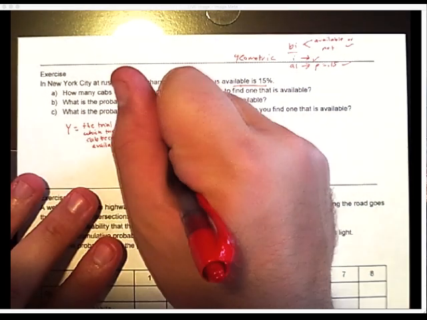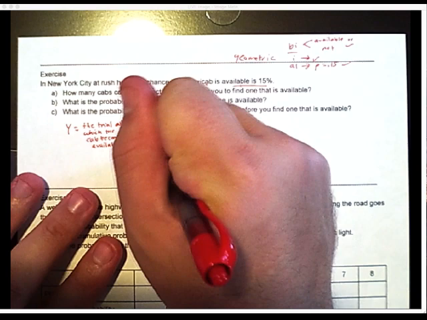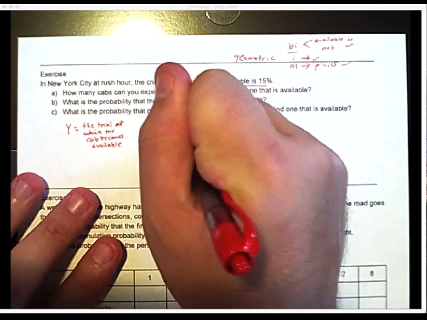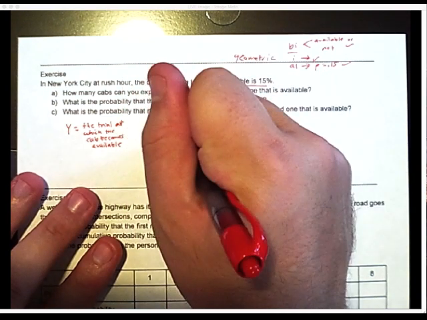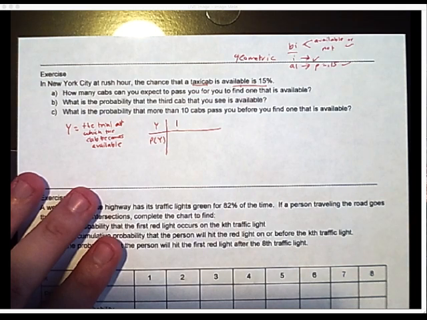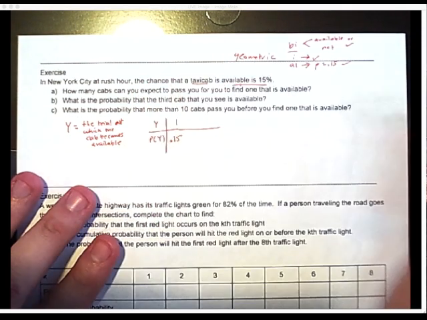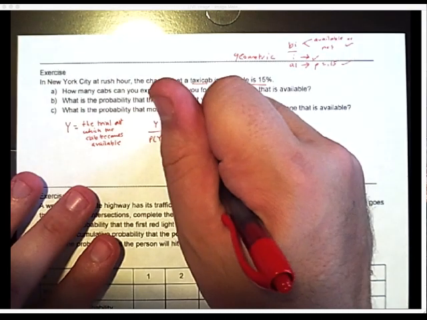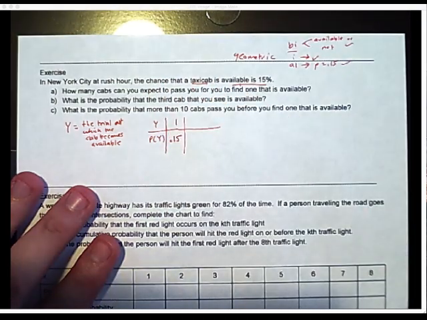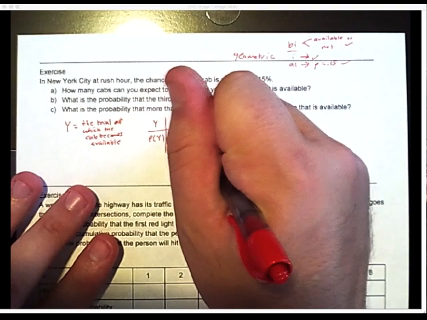If we start to list this, we can list y's and probability of y's. Maybe the first cab is available. What kind of chance do you have that the first cab is available? Well, that's 15%. You have a 15% shot that the first one that passes you is available. What about on the second trial?